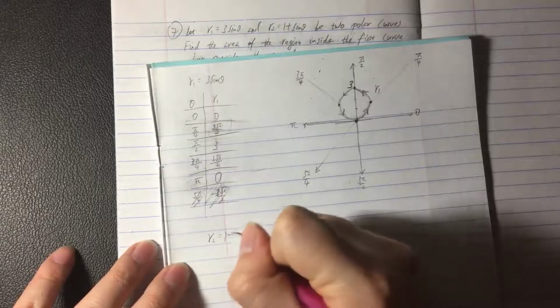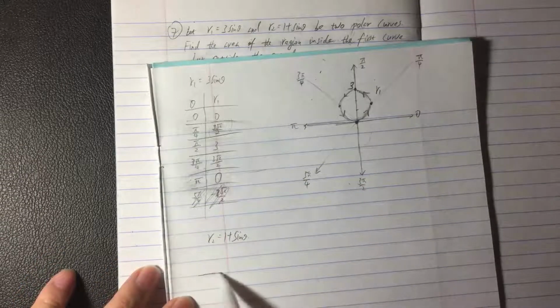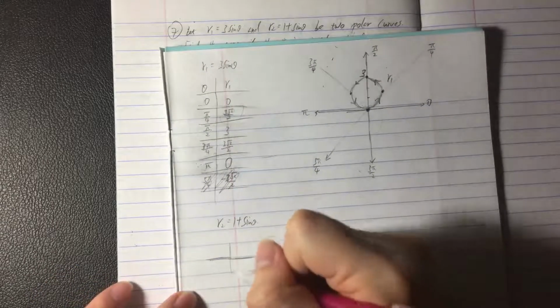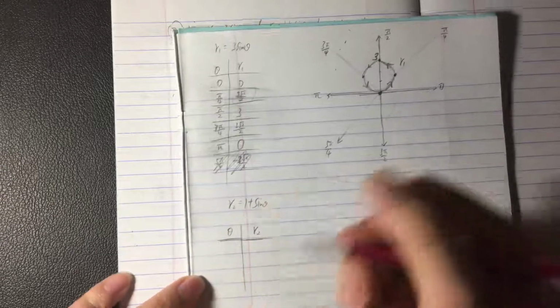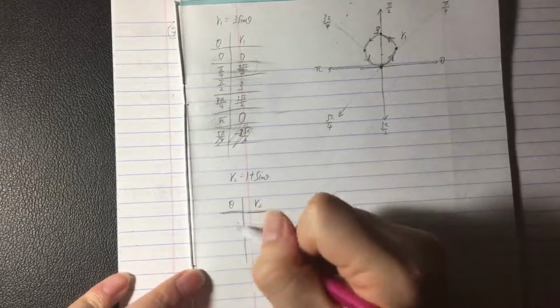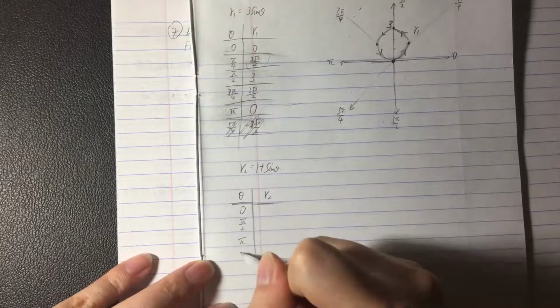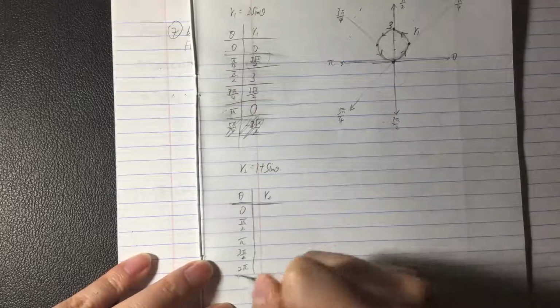R2 is 1 plus sine theta. Let's plot some values for theta. Let's try 0, pi over 2, pi, 3 pi over 2, and 2 pi.